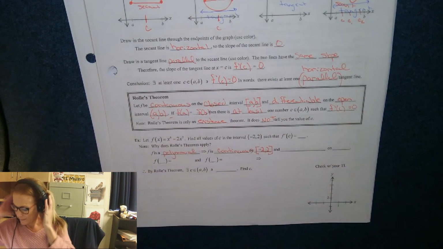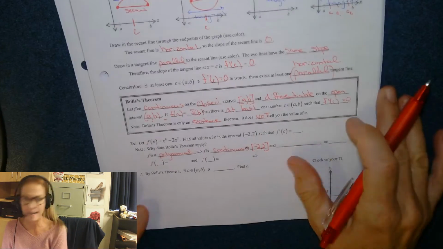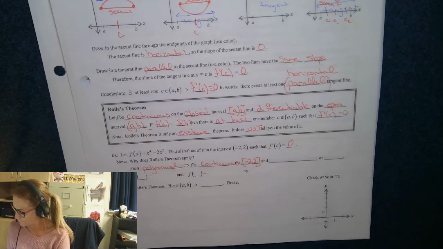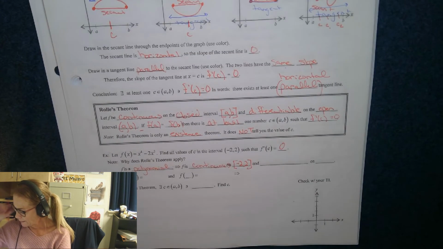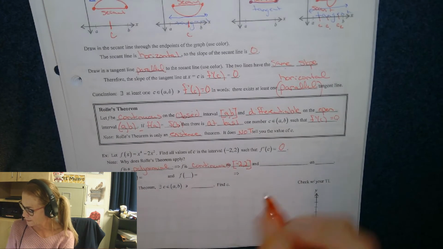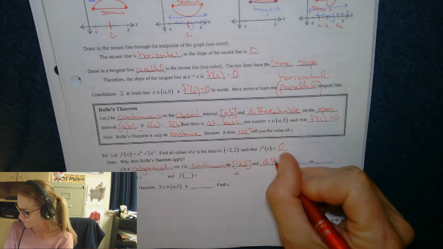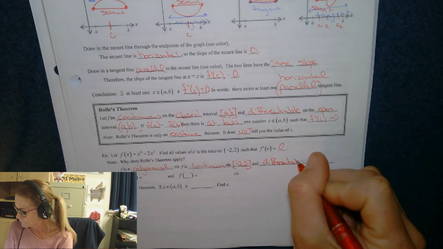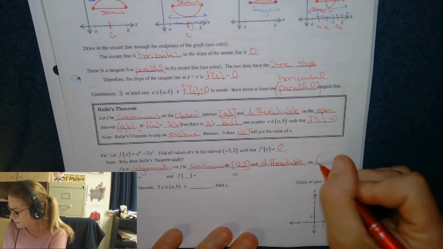Okay, class is out, so here we go. Let's finish this. Find all the values of c such that we get a derivative equal to 0. It's a polynomial, so it's continuous and differentiable on [-2, 2].